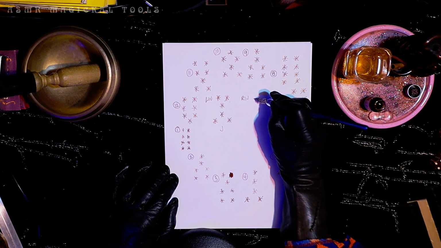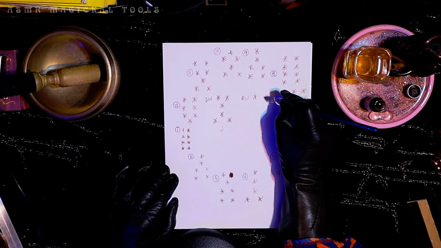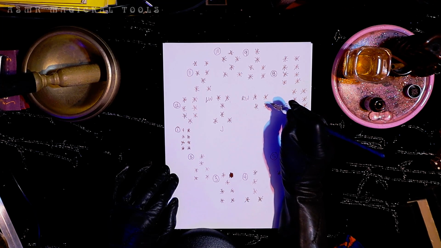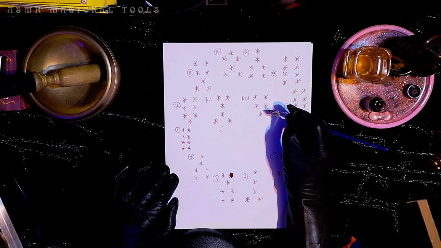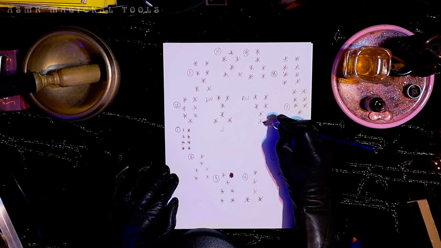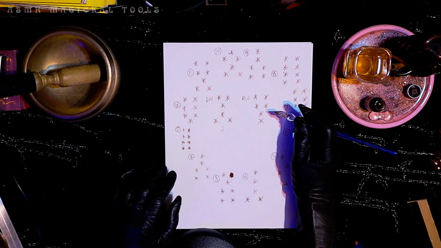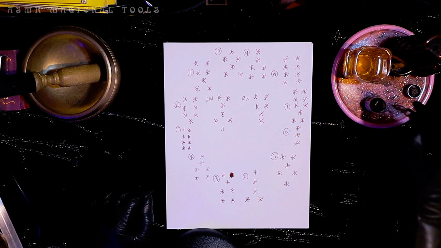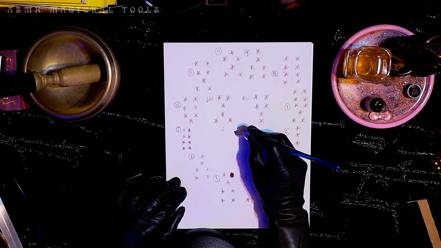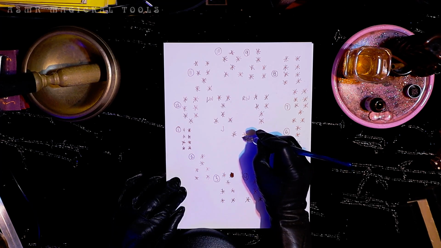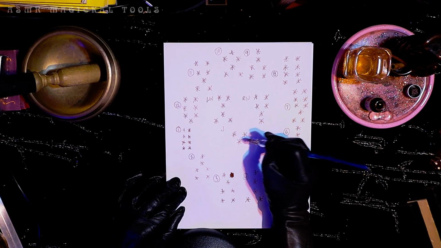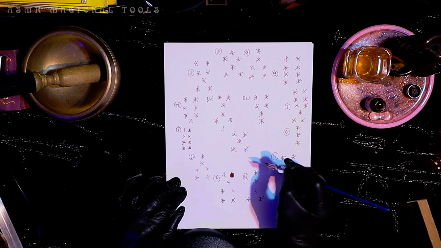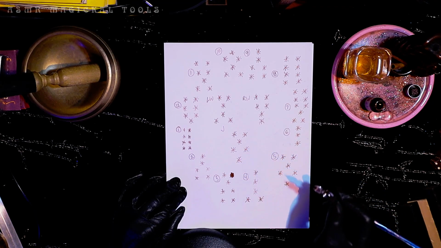And then the right witness, we have Fortuna Major. And then finally we'll put the judge right here, and that is going to be Acquisitio.